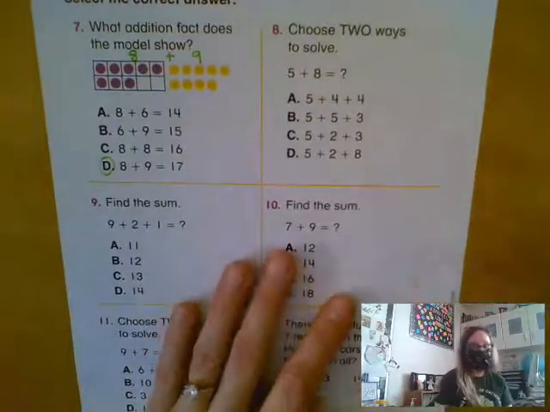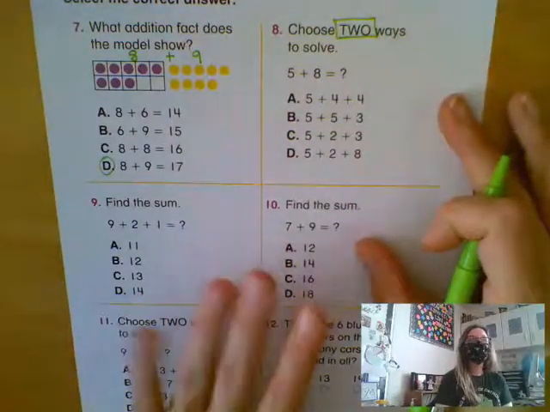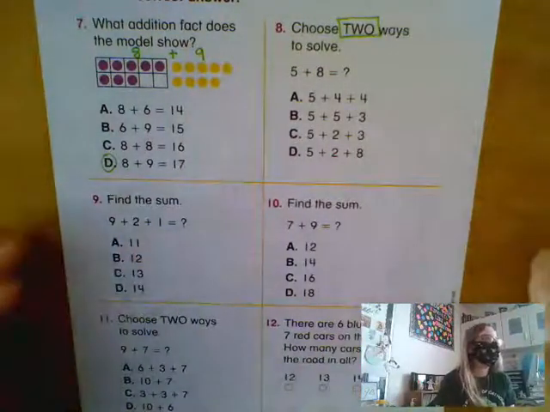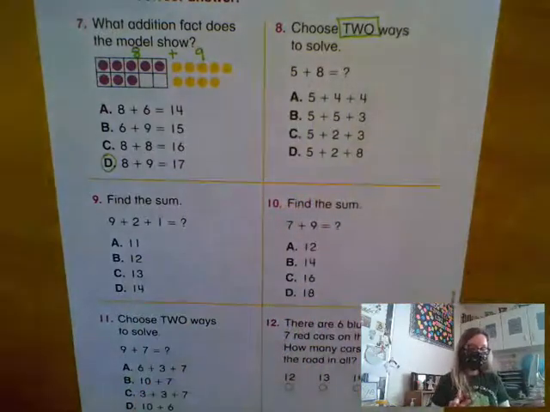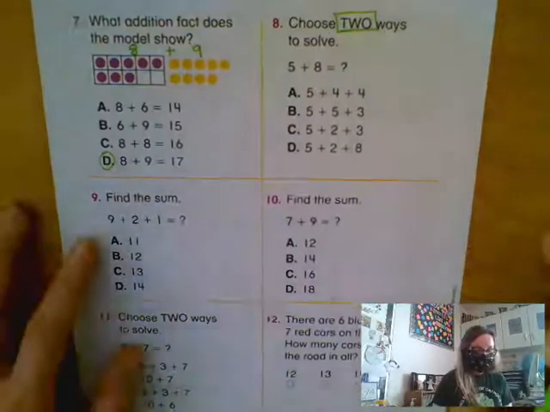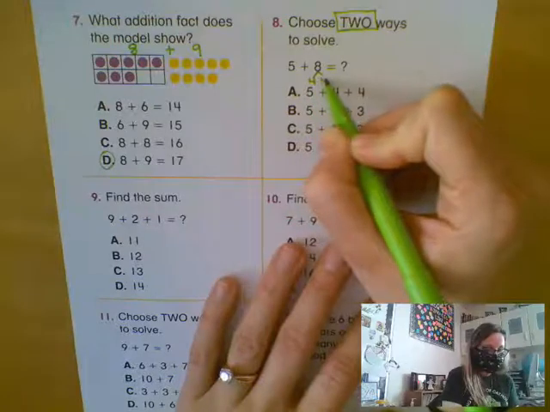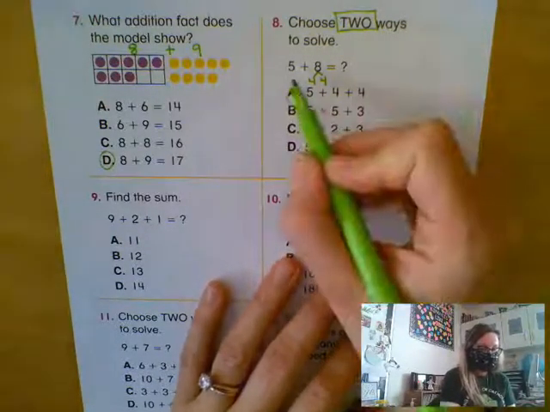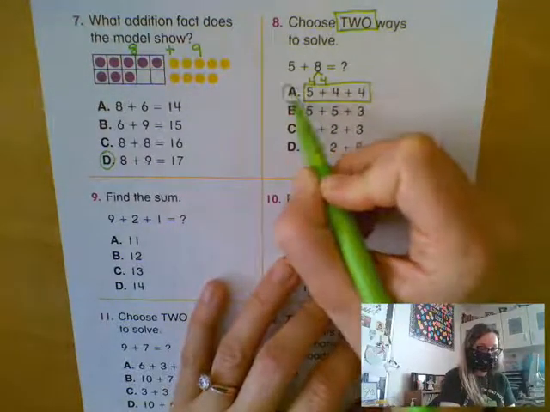Now, Connor, for number 8, it says choose 2 ways to solve. So if you only choose one way to solve, you're going to get half a point off because you have to pick 2 answers. So 5 plus 8, we got to show 2 ways to solve it. So one way would be to cut this 8 in half and make it 4 and 4, right? So then we would have 5 plus 4 plus 4. So I see that here, 5 plus 4 plus 4. So that's one way.